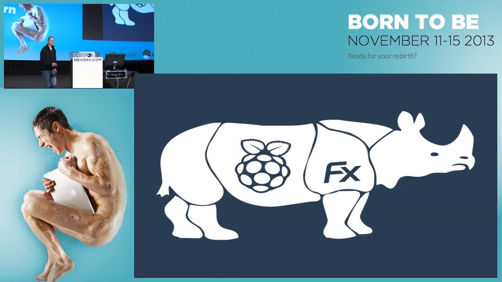Okay. So hi there. I will give you a short quickie about my experiences with JavaFX running on the Raspberry Pi in combination with Nashorn.